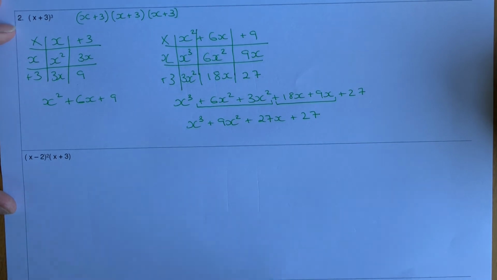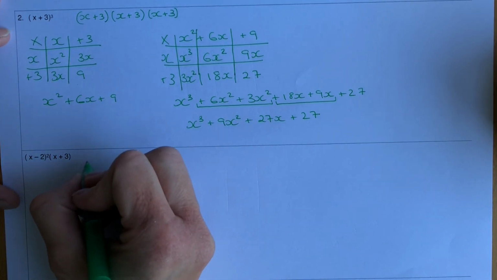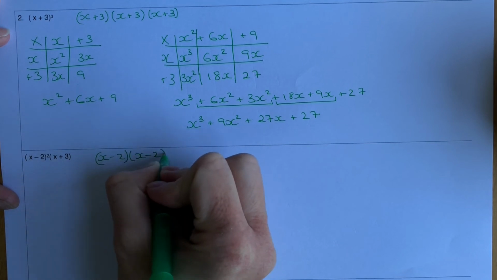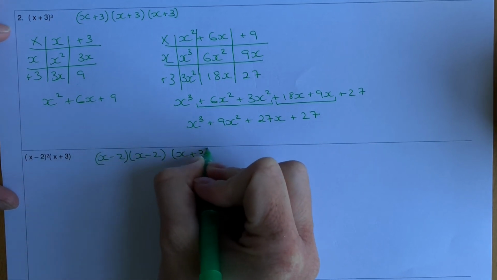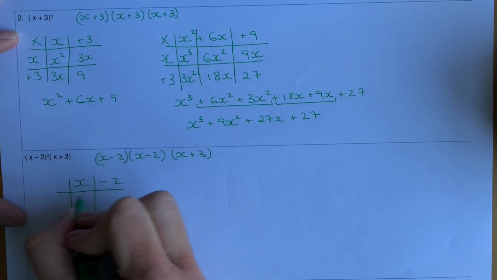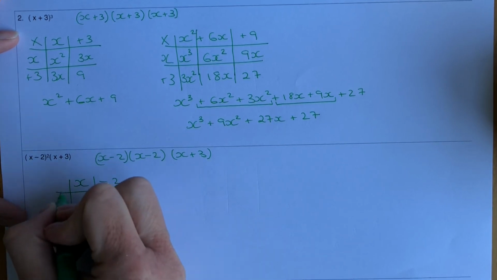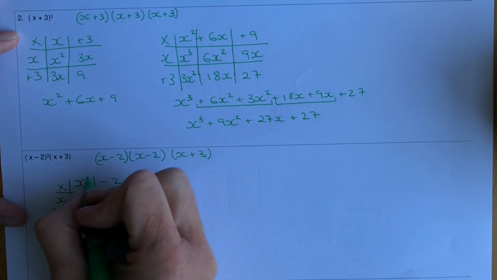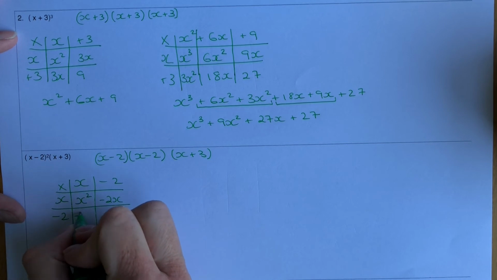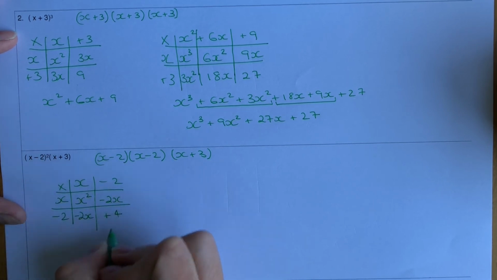Okay. Question 3 then. This means x minus 2 times by x minus 2 times by x add 3. So first set of brackets times by the second set of brackets. Always take your time when you've got them negative. X times x is x squared minus 2x plus 4.